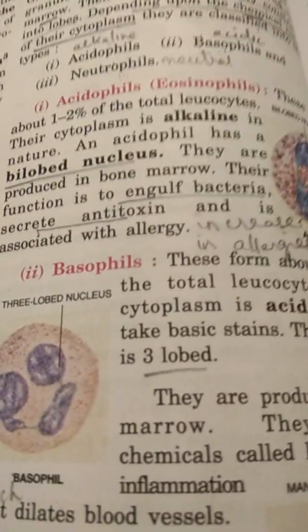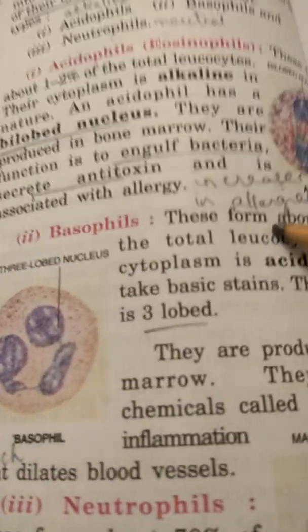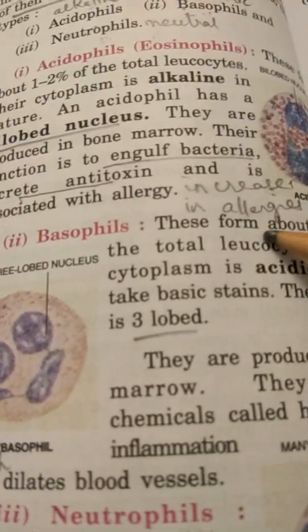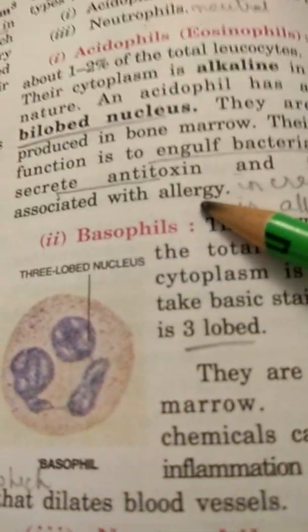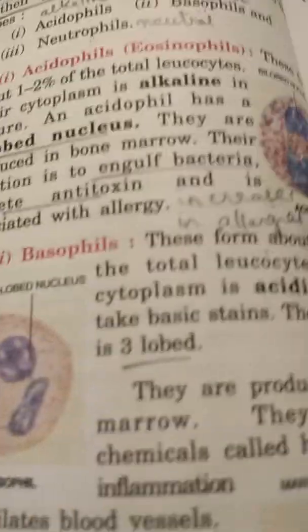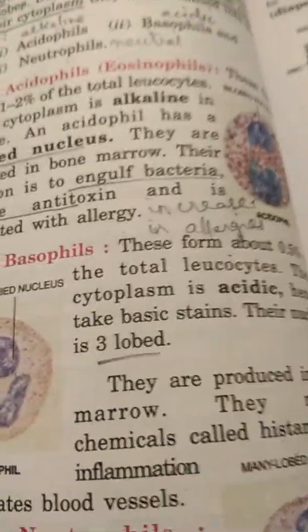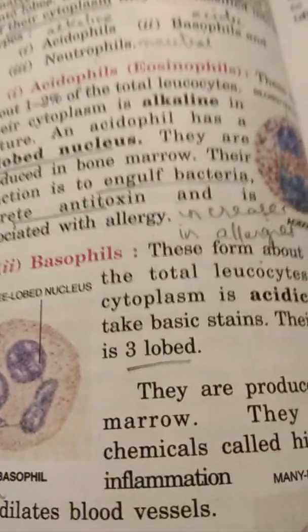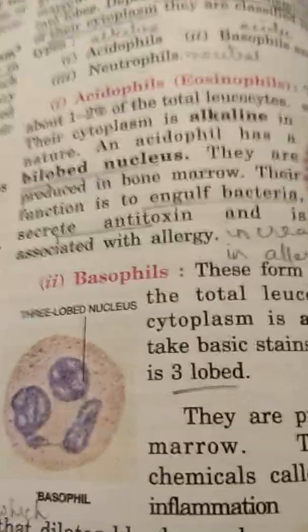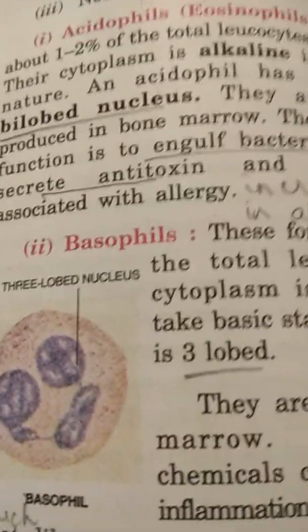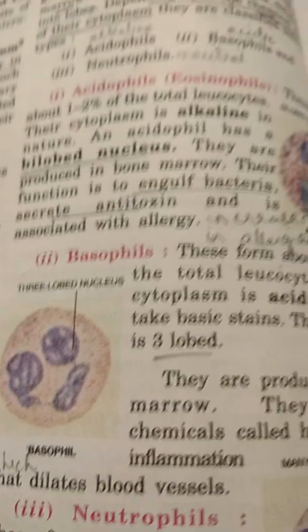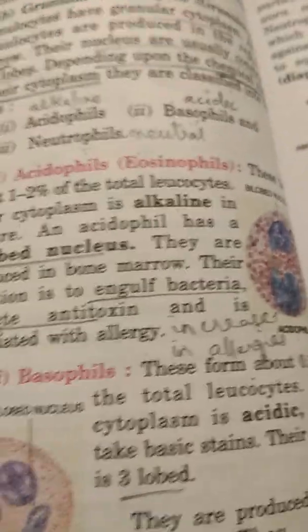They are produced in bone marrow and their function is to engulf bacteria, that is, phagocytic in nature, and secrete antitoxin. And these white blood cells are associated with allergy. That is, whenever we have any allergic reaction in our body, immediately their number will increase to protect our body against allergic infection.